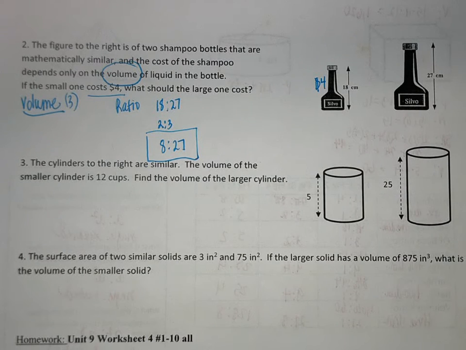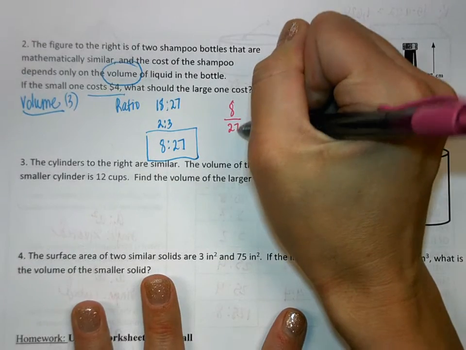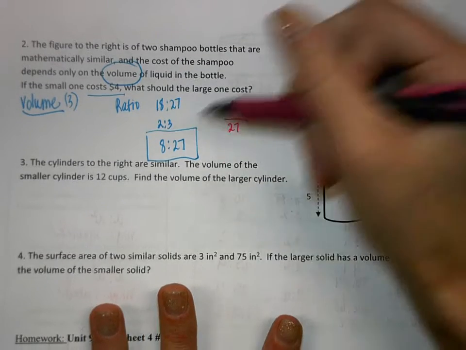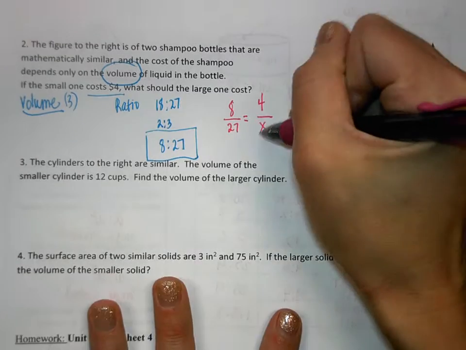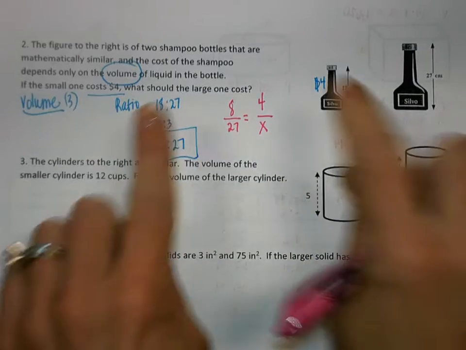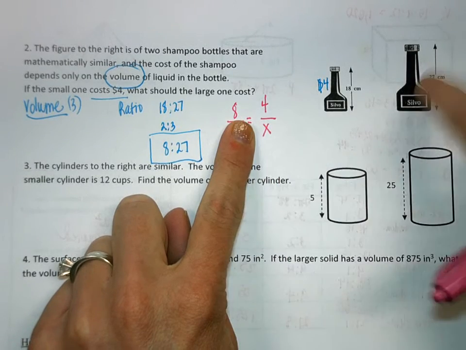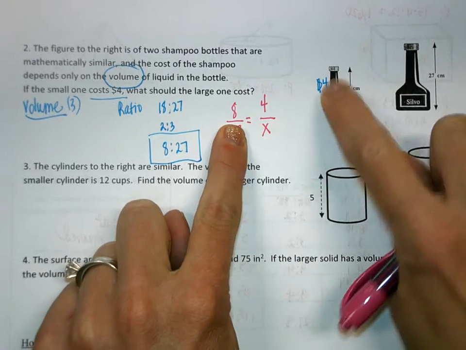Okay? Now, in order to find the cost, all we're going to do is set up a proportion. Okay? So what do I mean by that? We're going to write this as 8 over 27 equals, now $4 needs to match with which one? 8 or 27? 8. So it's going to be 4 over x. So you always want to match up. If they'd given me the larger amount of dollars for the bigger one, then I would have put that on the bottom. Okay? So 8 is smaller, which matches with the dollar amount for the smaller one.